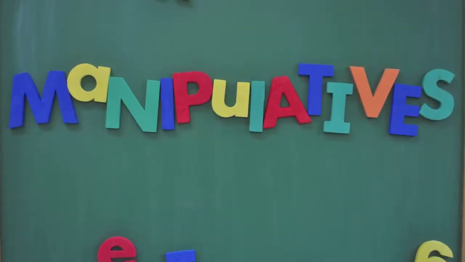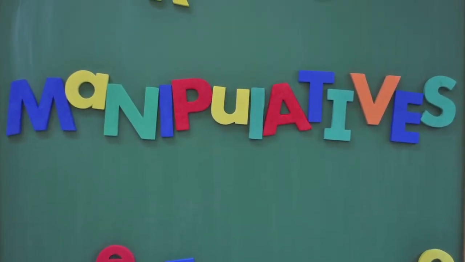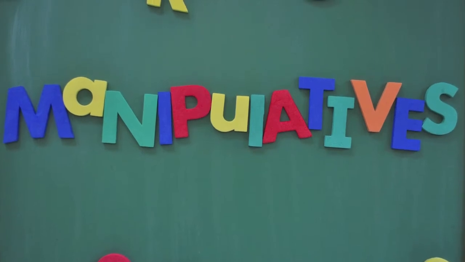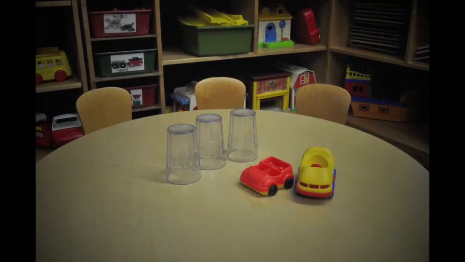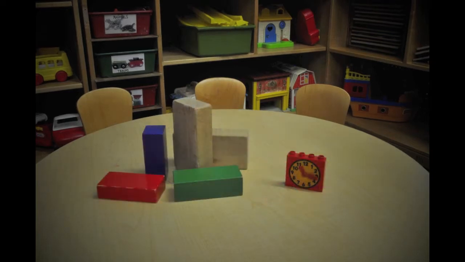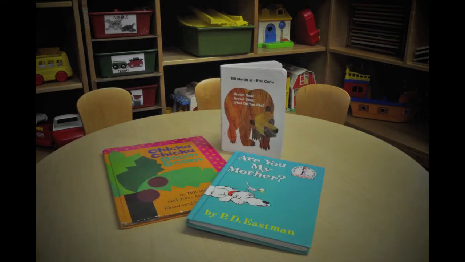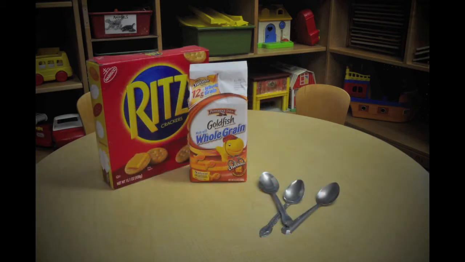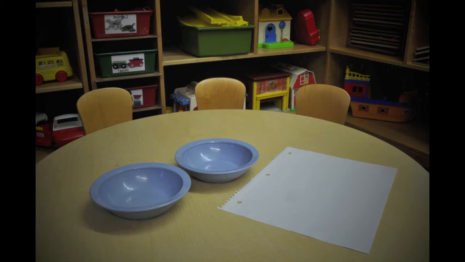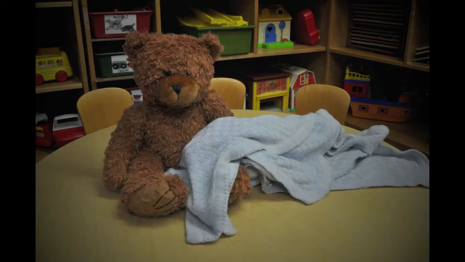The manipulatives are used to facilitate interactions with the child. Items required for the test administration are 3 cups, 2 cars, keys on a keyring, 5 standard size blocks, a stopwatch or a watch with a second hand, age-appropriate books, a box with a lid, a wind-up toy, crackers or other snacks, 3 spoons, a sealable bag, 2 bowls, 1 sheet of notebook paper, a squeaky toy, a teddy bear, a blanket, a rattle, and a ball.